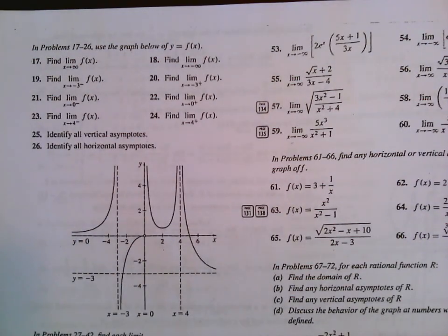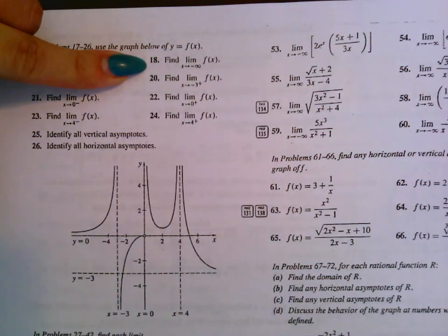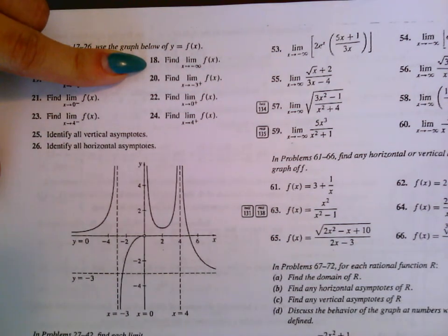All right, for the last part of this video, we're going to look at this section from your homework. It's from a textbook. Specifically, it is the Sullivan Calculus textbook. And it is the homework section for 1.5. Okay? So I'm going to look at this graph. You guys have the odds for homework, and we're going to look at the evens. Okay? So a lot of times in calculus, they like to show you an image, and you have to be able to figure out on your own, okay, what the limits are.